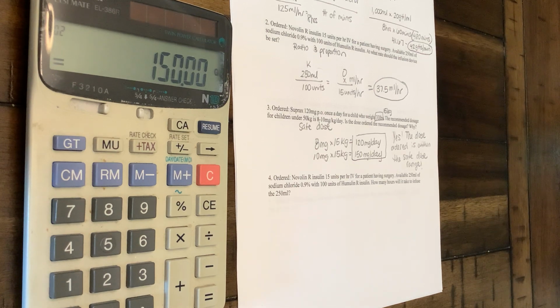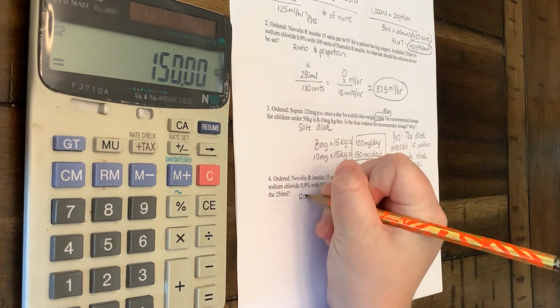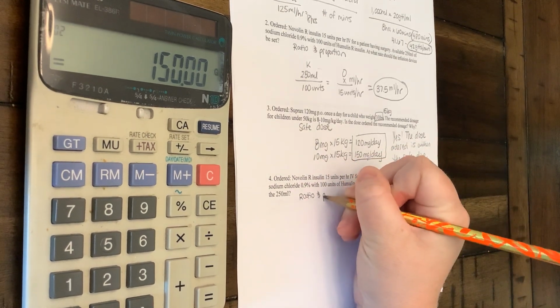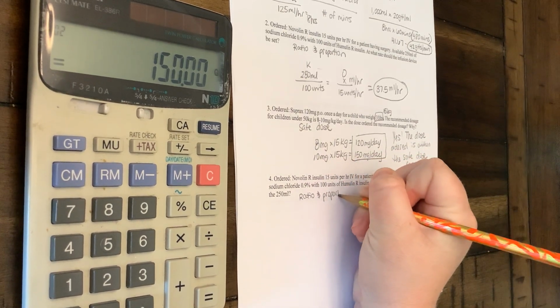Okay, number 4. Ordered Novolin R insulin 15 units per hour IV for a patient having surgery. Available is 250 milliliters of sodium chloride, 0.9%, with 100 units of Humulin R. How many hours will it take to infuse 250 milliliters? So we're going to do this by setting it up like a ratio and proportion to get milliliters per hour, and then we can figure out how many hours it's going to take.